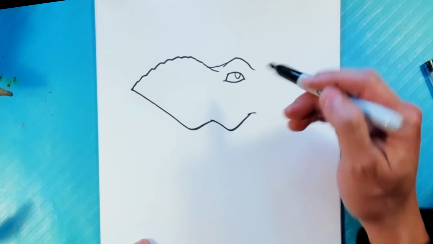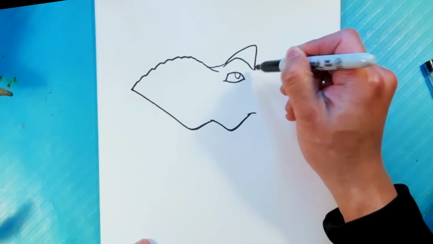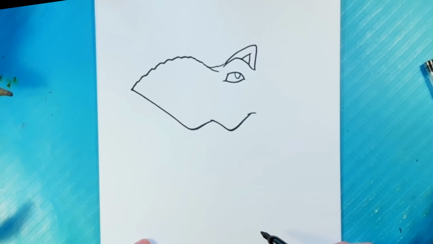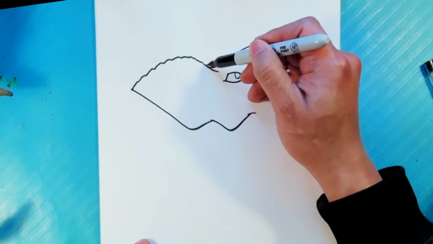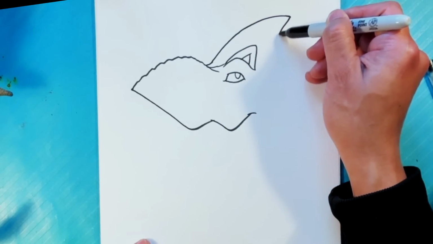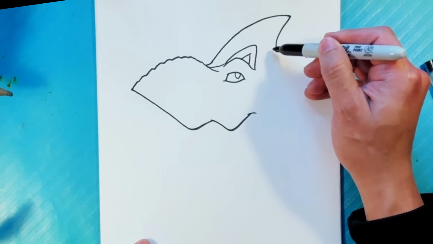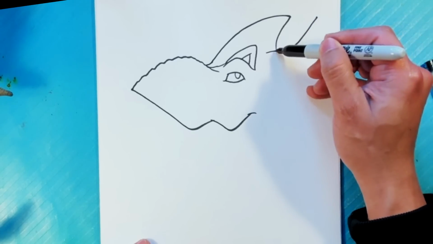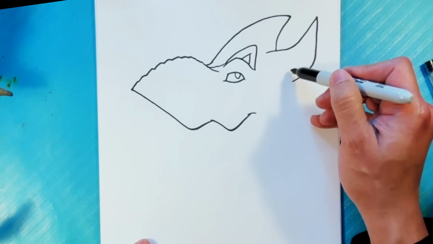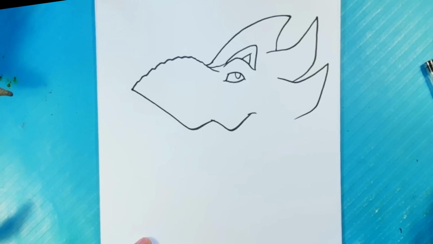Cool. Let's start slipping in a couple of Shadow features. Right now I'm going to go right here. I want his ear. Going to go over here on this area, back over here for one of the spikes. But on this side I'm going to curve over here and go for that upward spike, those two upward spikes that Shadow has. There we go. So far, so good.